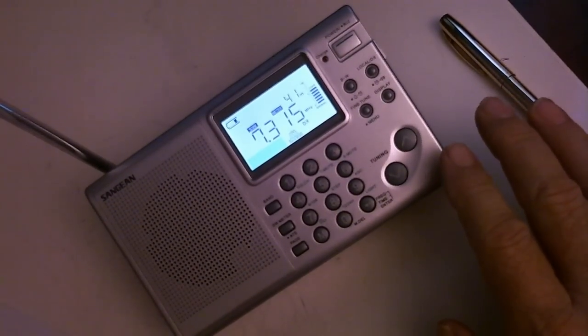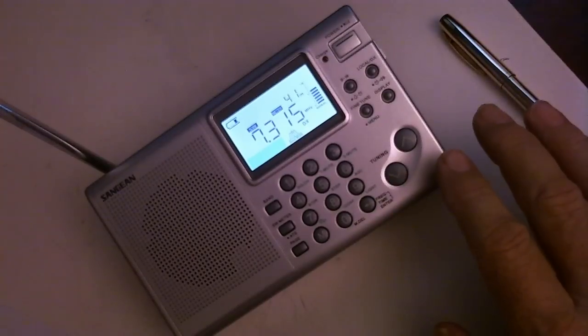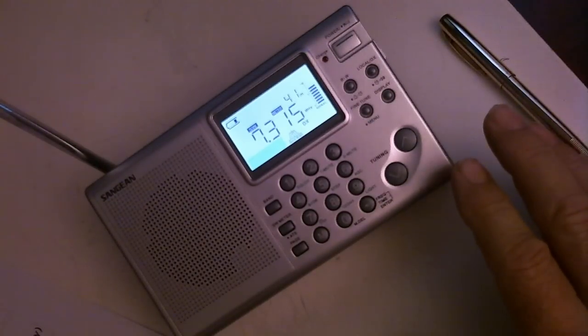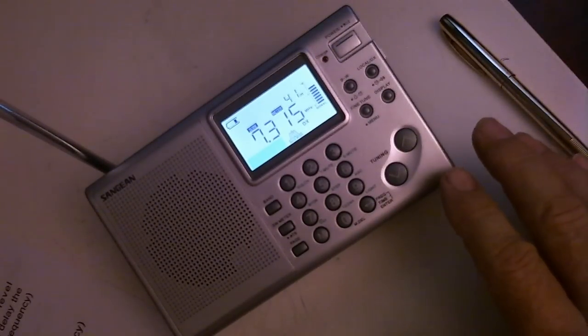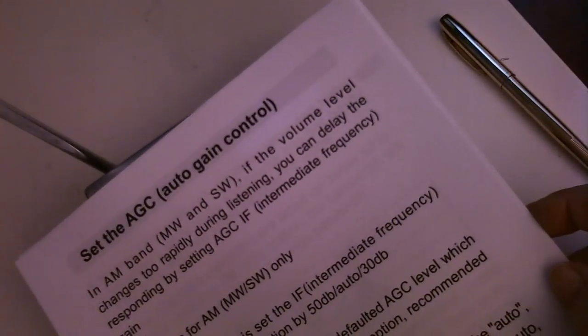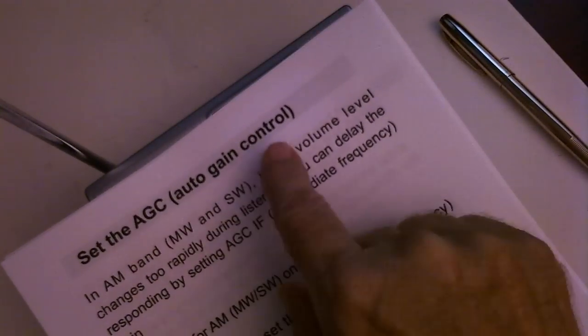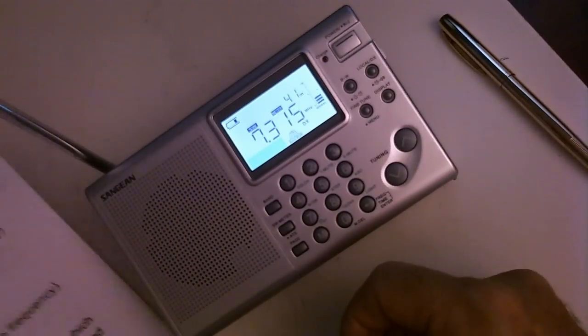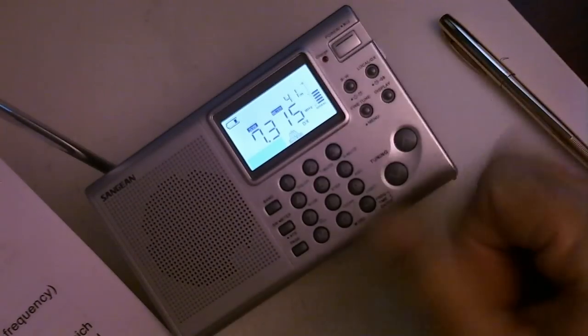And we are trying to test this Sangean ATS-405 as far as reception capability. And one thing we're going to talk about, where we kind of left off in the last video, is the AGC, automatic gain control circuit, that this radio has, which you don't usually find in a portable radio like this.